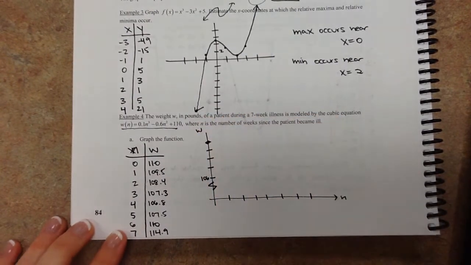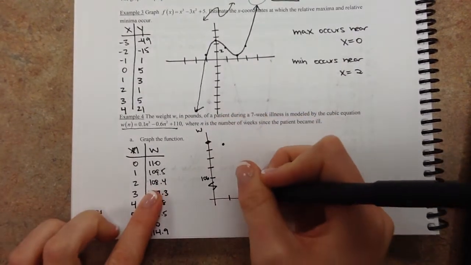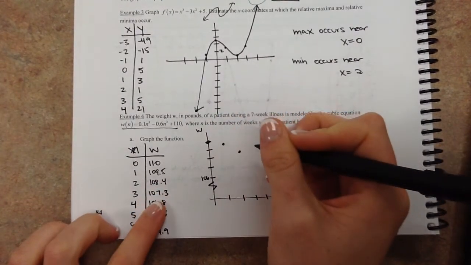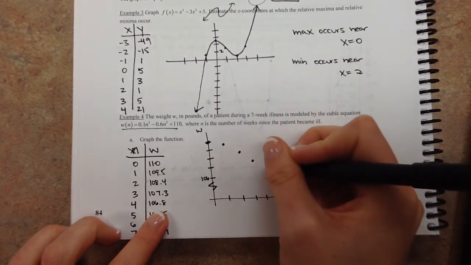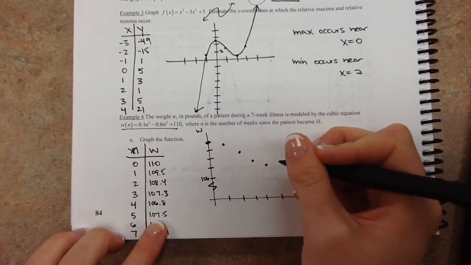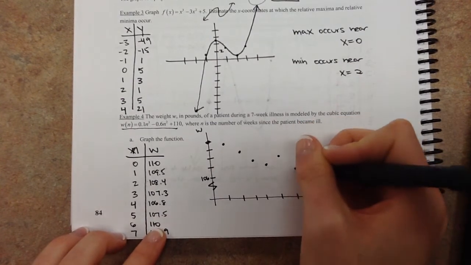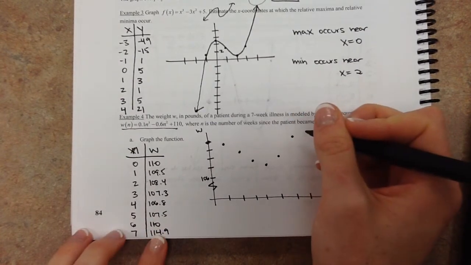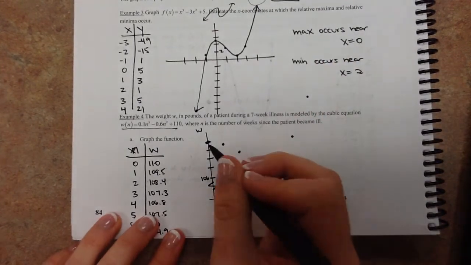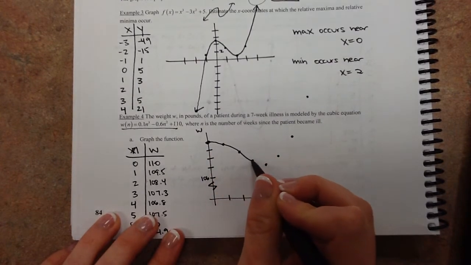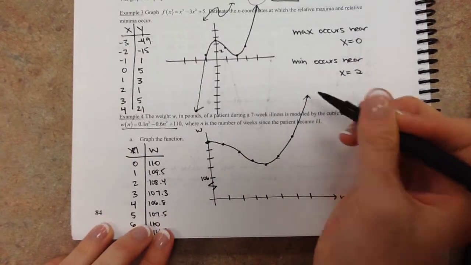So our patient starts at 110, and then 1 week later, 109.5. 1 week later, 108.4. 107.3. 106.8. Back up a little bit to 107.5. Up a little bit more to 110. And then 114.9 would be up here. All right, so it's going to look something like this. You just connect the dots. Okay, so something like that.